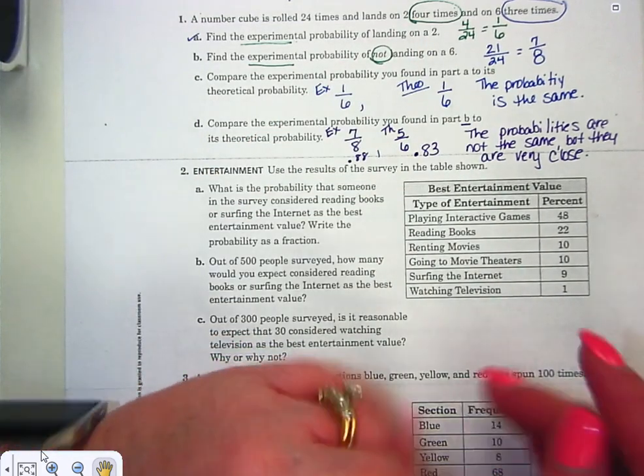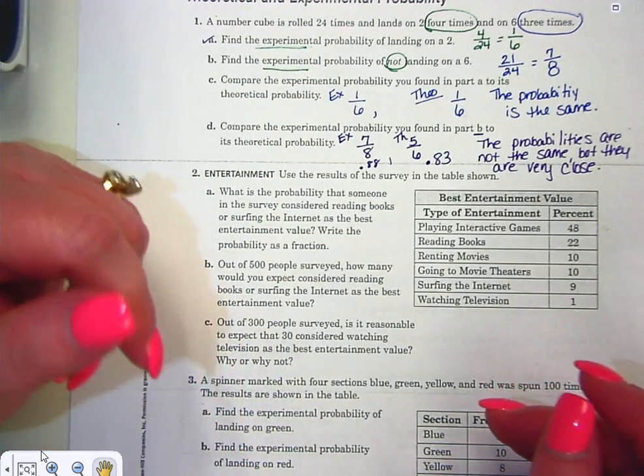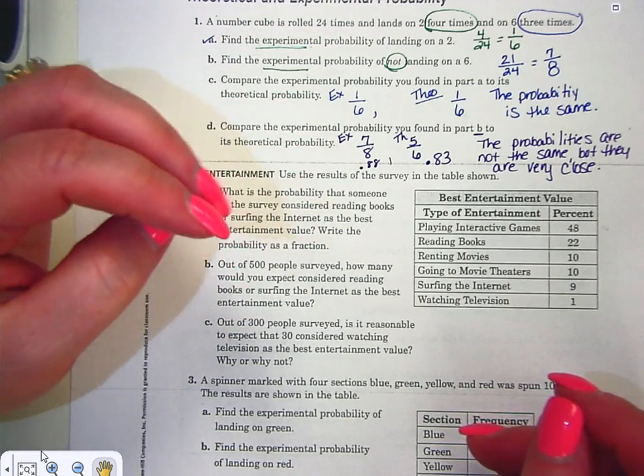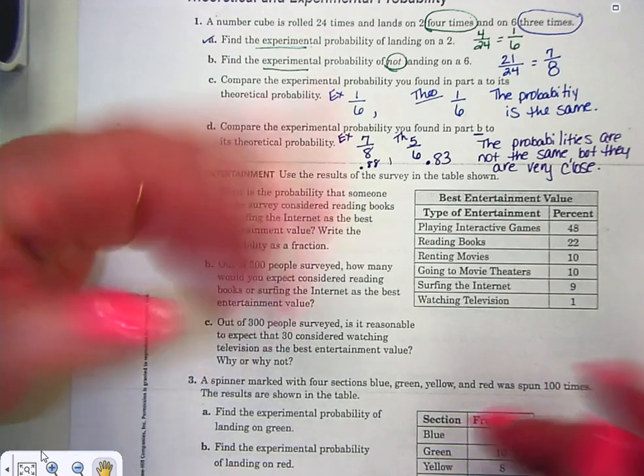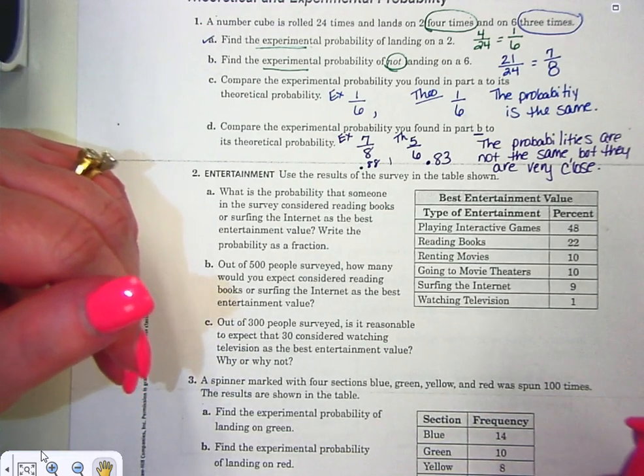Yes. I saw some people, on number 1, they just circled A, B, C, or D like it was a multiple choice question. Several people just wrote, it's B. What's B? Excuse me?